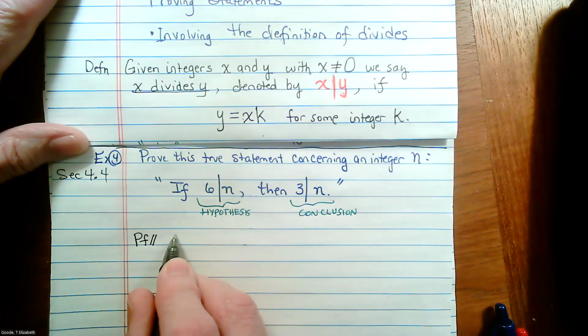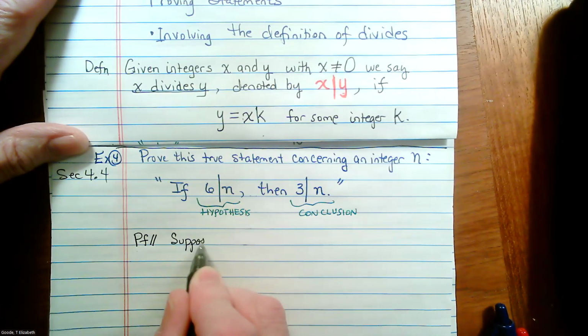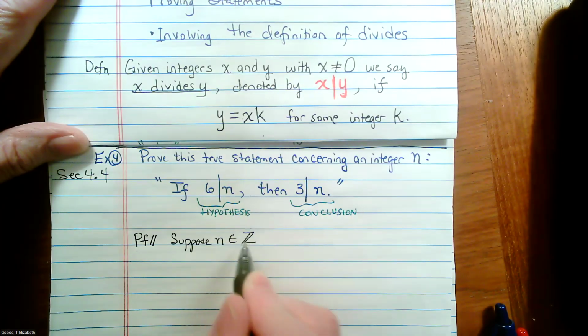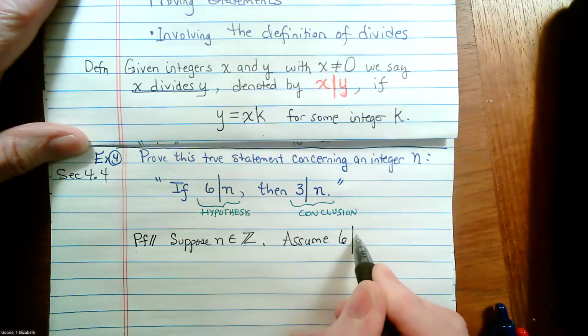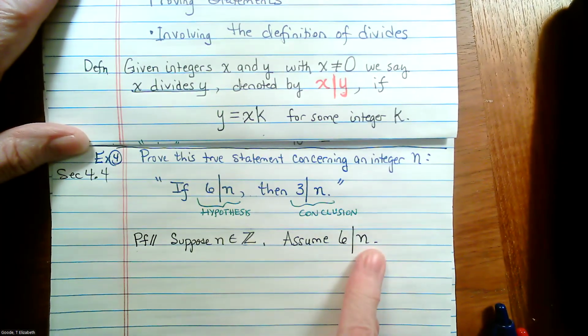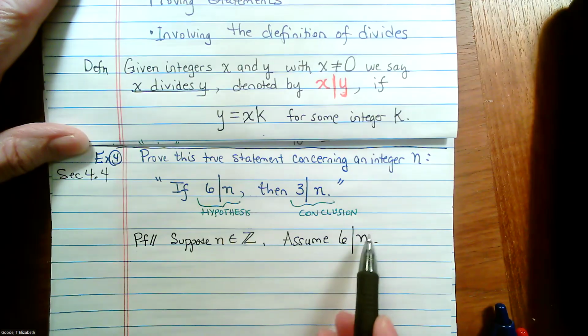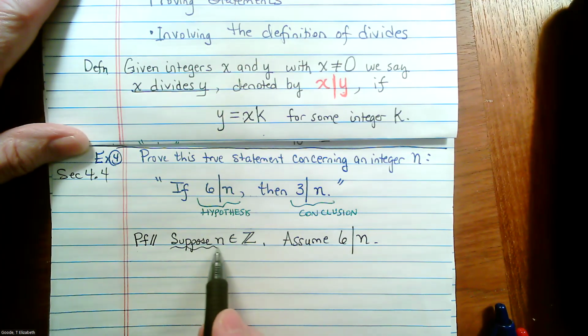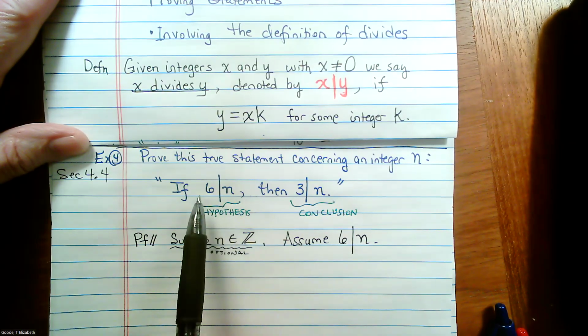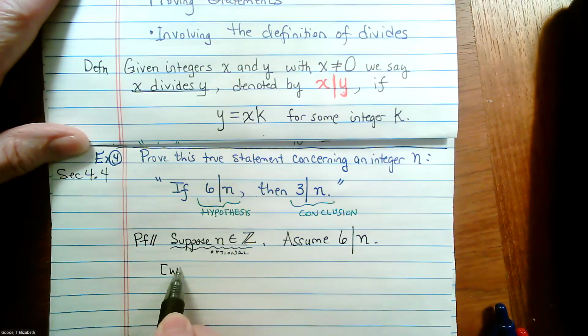So let's just go ahead and suppose n is an integer, although that's a little bit more than we need to do, because the minute we say assume 6 divides n, if we assume that that's true, then part of this being a meaningful true statement is that n is an integer. The definition of divides only applies to integers. So this is optional. But for sure, we have to say assume 6 divides n. What do we wish to show? 3 divides n.